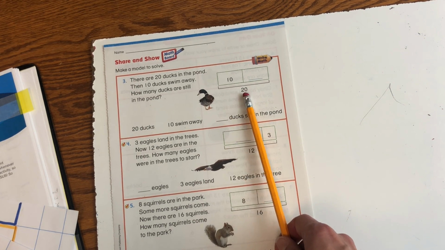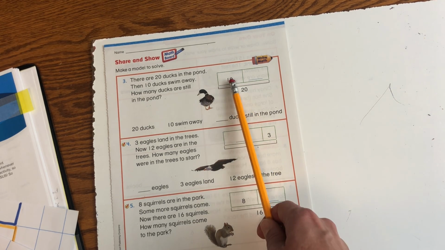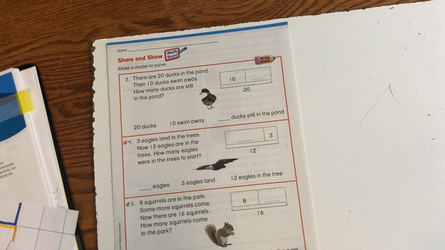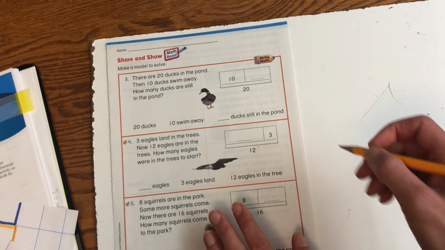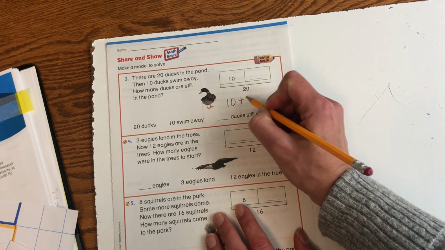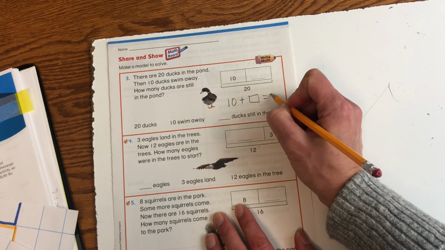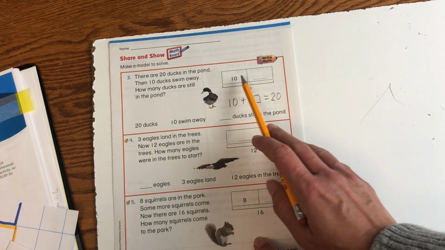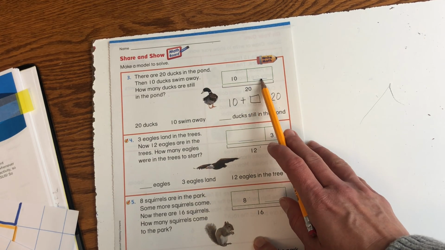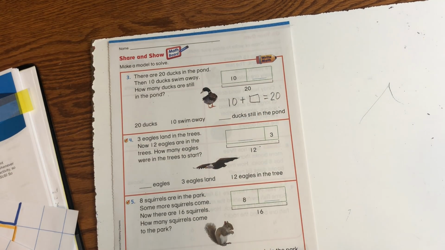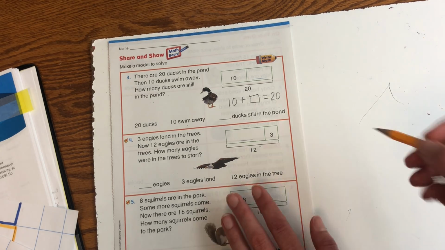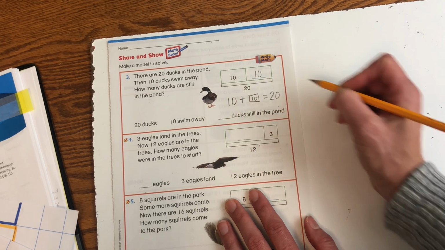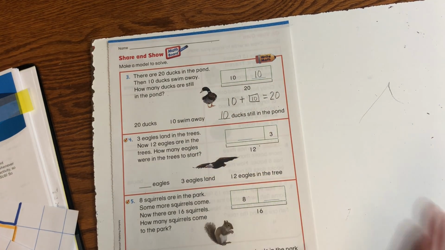My big number is what? 20. And what 2 parts can I add together to make 20? 10 plus what? It would look like this. 10 plus what equals 20. That one's easy, isn't it? One of my clues tells me that this side of the bar and this side of the bar are the exact same size, which means they're equal. So it's probably the same number, isn't it? Does that sound right? 10 plus 10 equals 20? Sure does. Let's write 10 on the line.